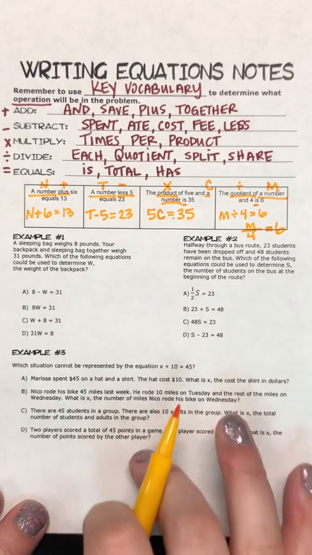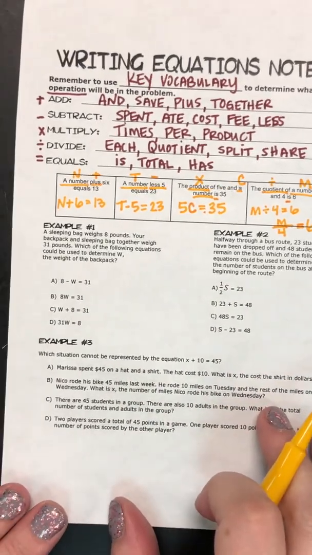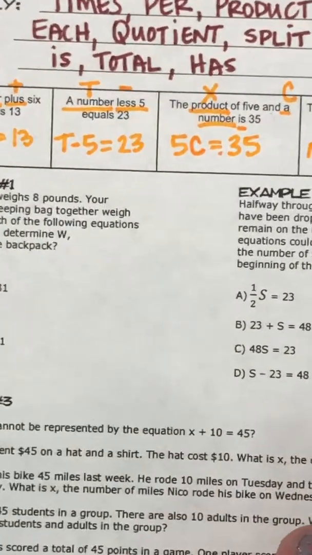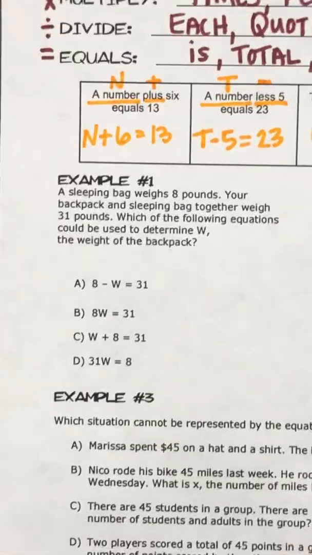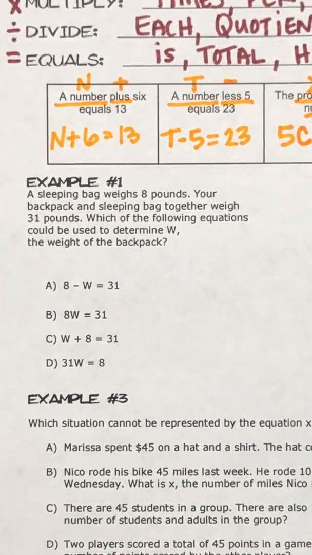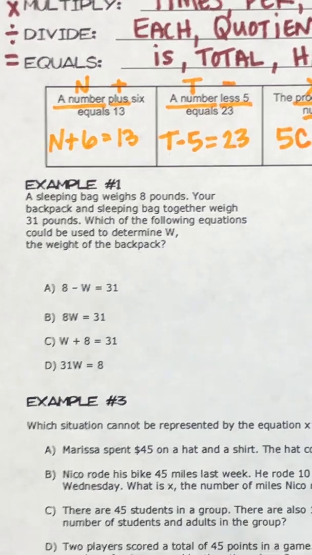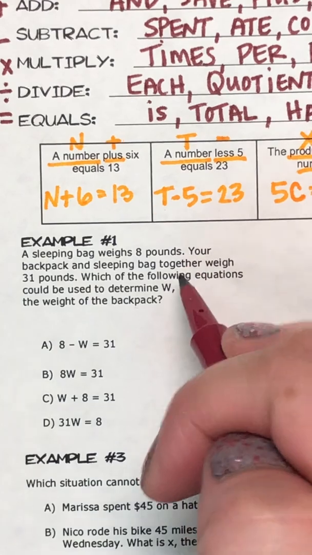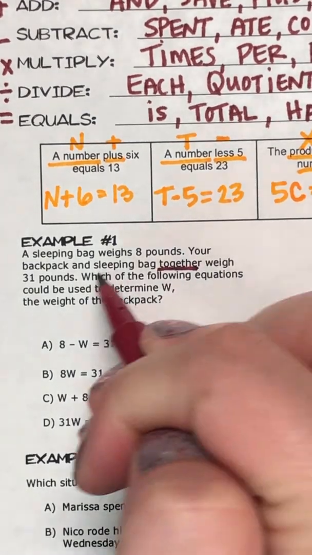So now let's break down some bigger ones. All right, so example number 1 says, a sleeping bag weighs 8 pounds. Your backpack and sleeping bag together weigh 31 pounds. So some key vocabulary we're gonna pull out: the word together and the word and.